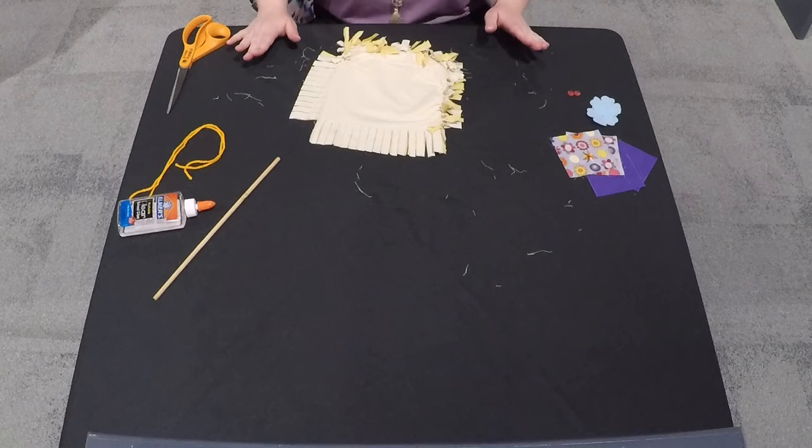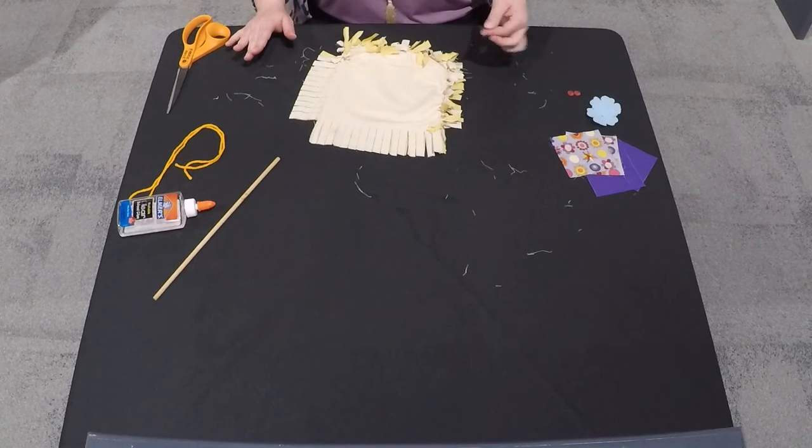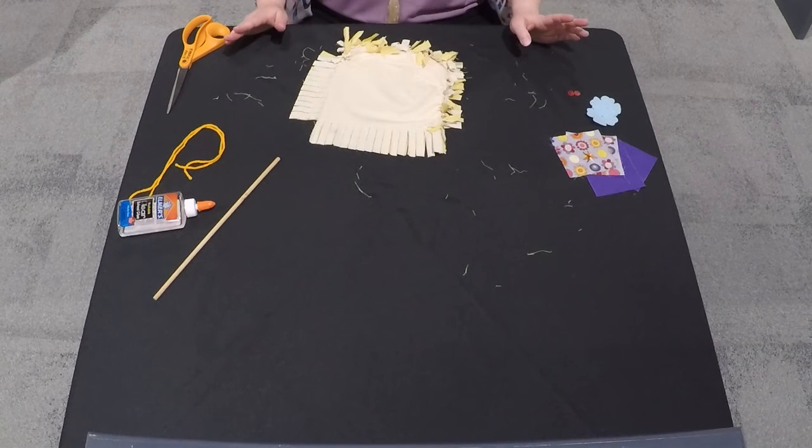Now you're going to see as you go through, you're going to have these little pieces come off of your strips of fabric, and that is okay. It's natural for that to happen on fabric. So you don't have to worry about it.